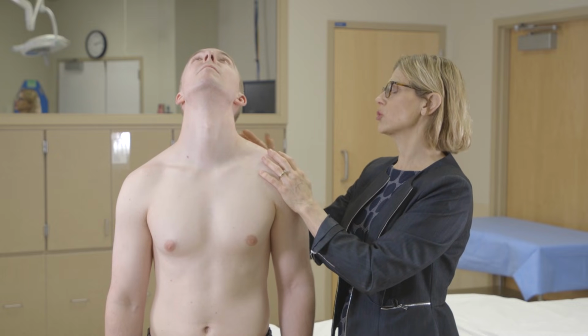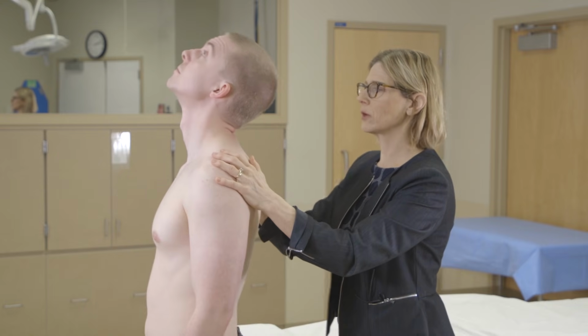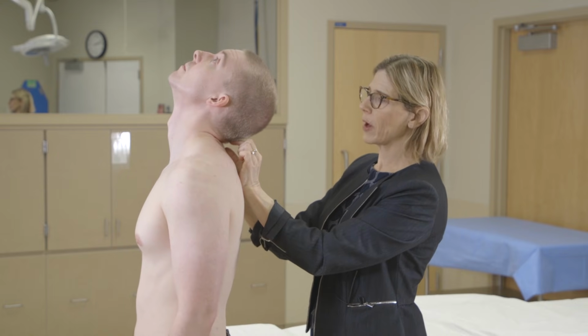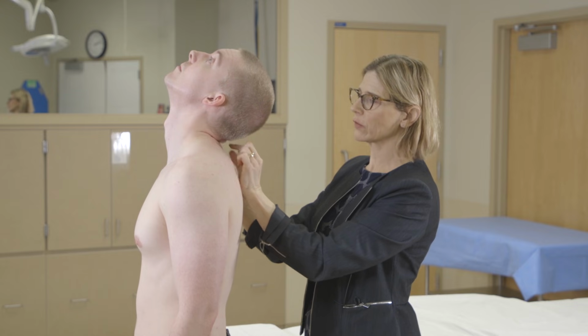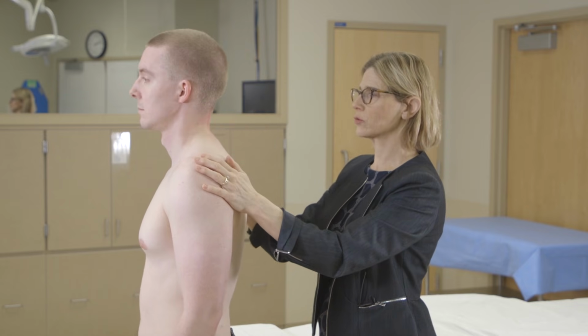And he should bring his, let's have you turn this way. And go ahead and do that. And he should be about a few centimeters from the occiput to his back with that. Go ahead and come back to neutral.